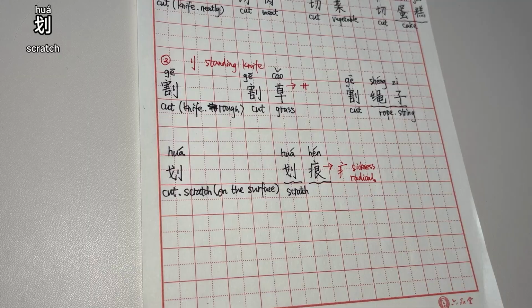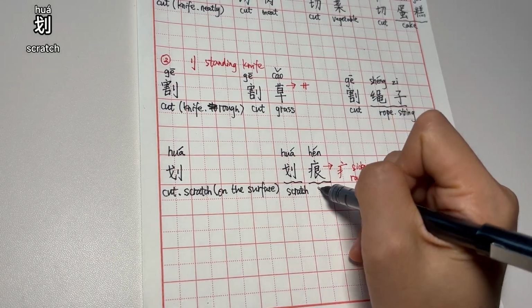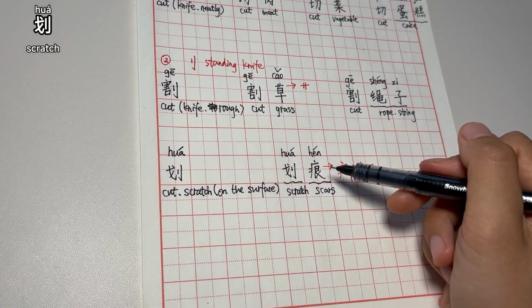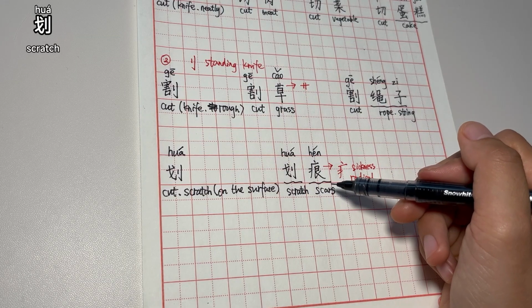Okay, so it has something to do with sickness or getting hurt. And the 痕, it means scars. So 划痕 is the scratch scars.